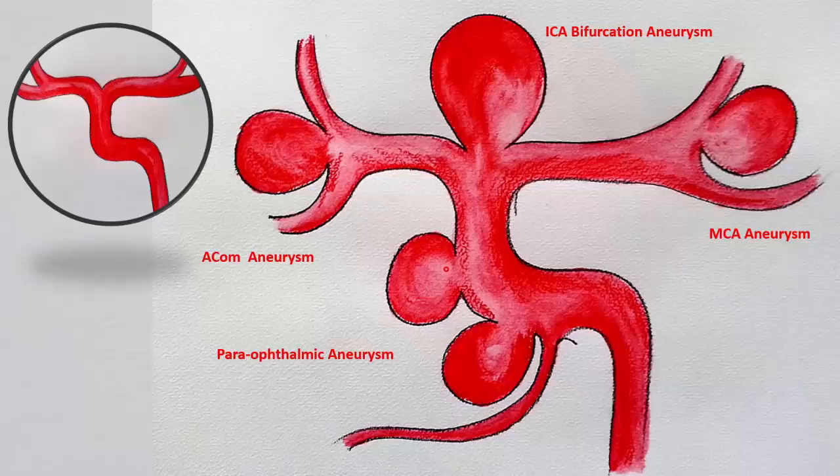These aneurysms form at the curvature of the vessel where the direction of the blood flow changes, or they form at the bifurcation, at the branch point where the blood jet stream hits the arterial wall. So here the blood flows like this and it hits at this point or at this point, and they form at this location.